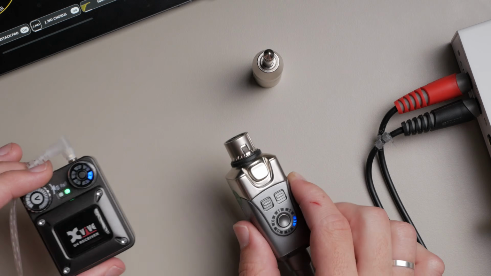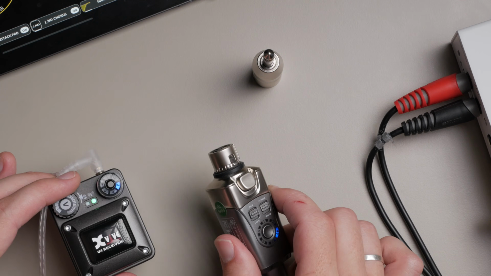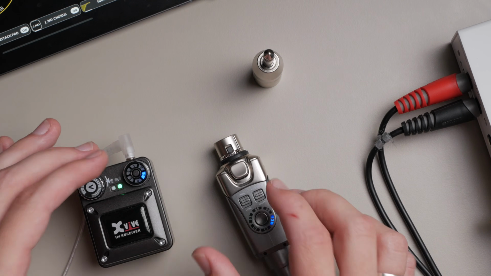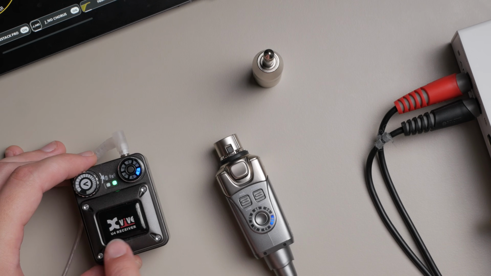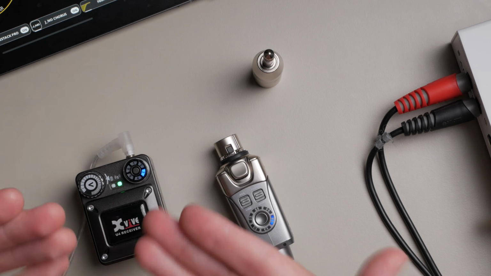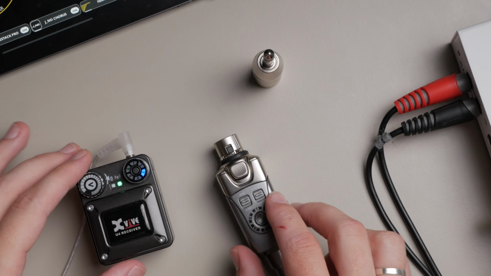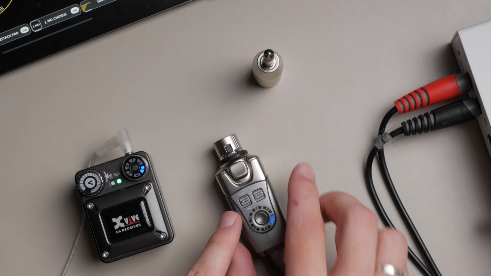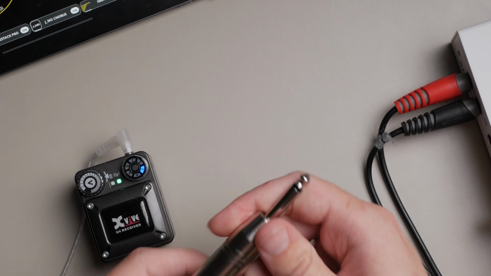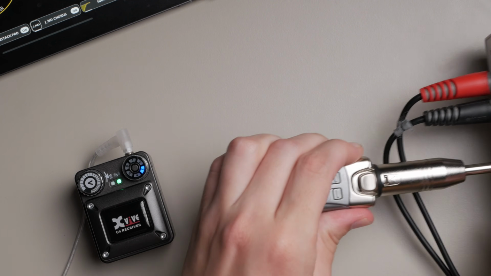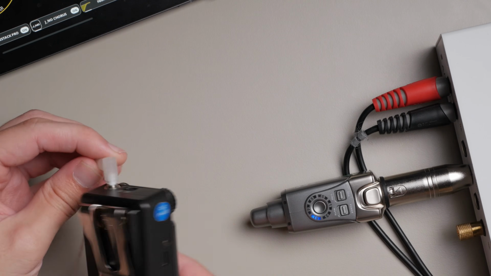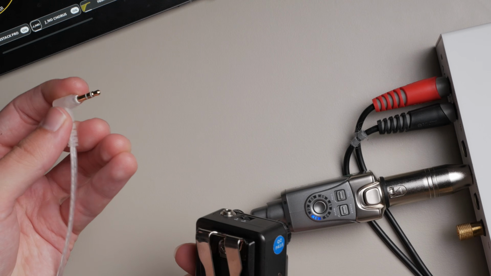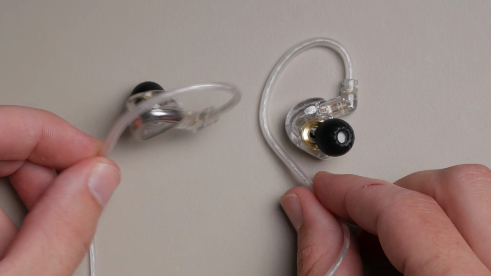I've been using this system on stage for the last 5-6 months, and it's the X-Vive U4. They actually sent me this unit. They didn't pay me, but I get to keep it. So, receiver and transmitter. You plug the transmitter into your audio interface, clip the receiver to your belt, and use any headphones you like. I use super cheap ones, around $10.